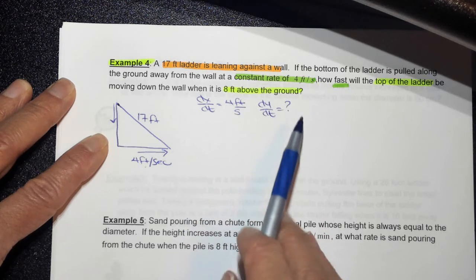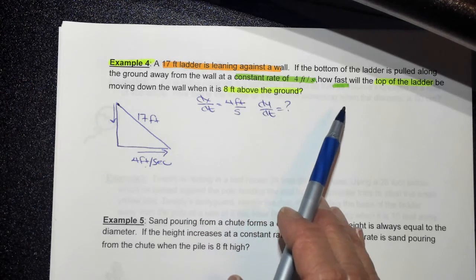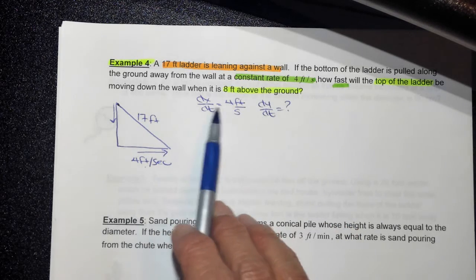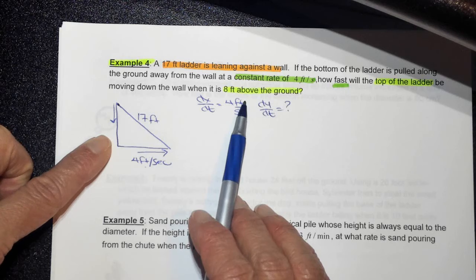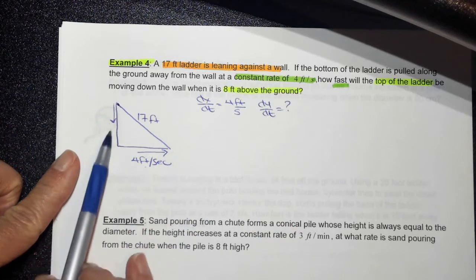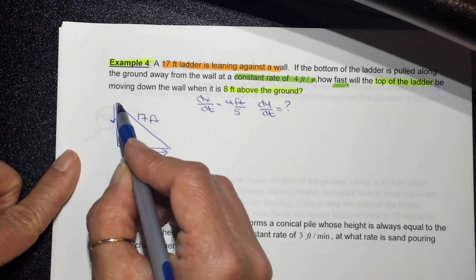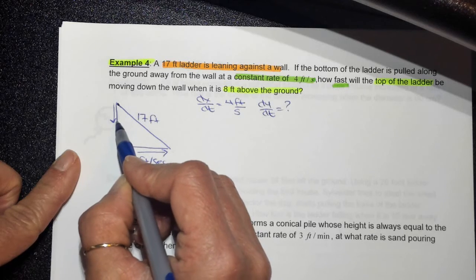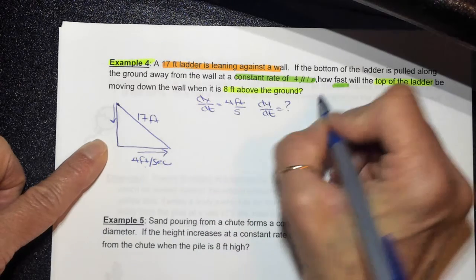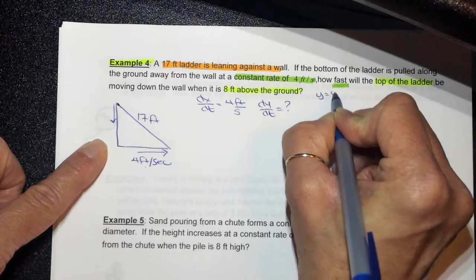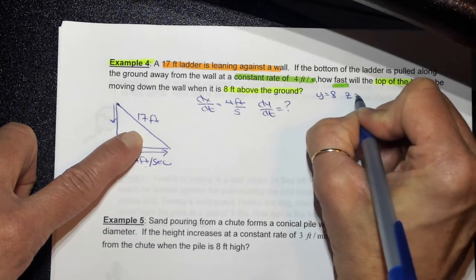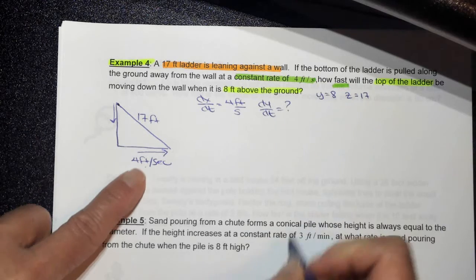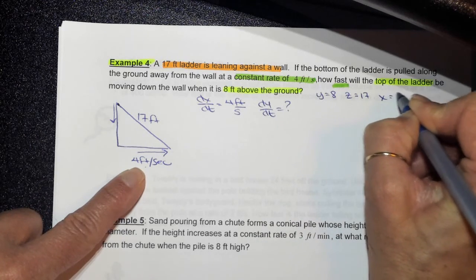All right, so then they also want to know how fast the top of the ladder will be moving down the wall when the ladder is 8 feet above the ground. Meaning I have a value up here. They're looking to say, okay, how fast is it moving when this is 8 feet? So that means my y value will be 8. I have an r, or let's just call this z, equal to 17, and we need to know what x is.